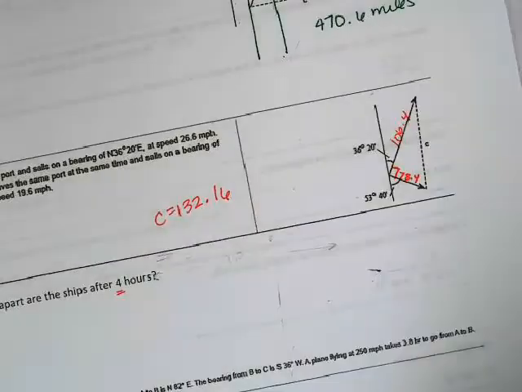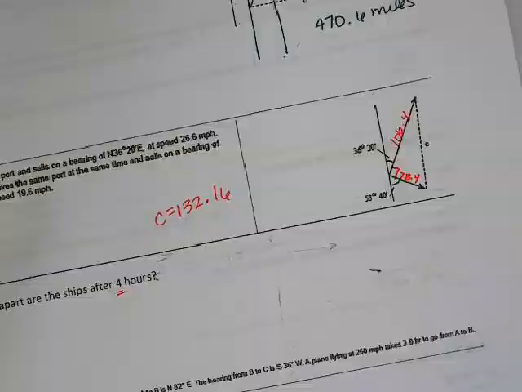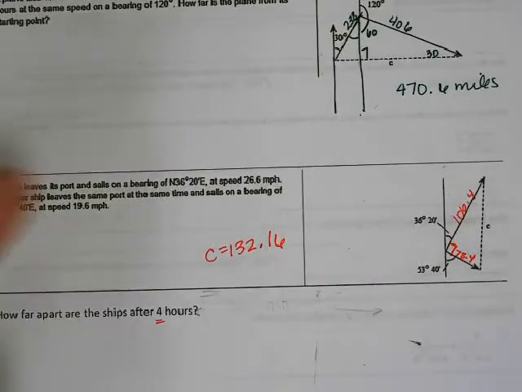Does that make sense? Yes. Because you can draw an east-west line anywhere. You can draw a north-south line anywhere you want, and an east-west line anywhere you want. If it helps, it makes sense.